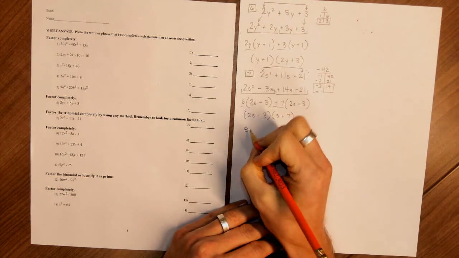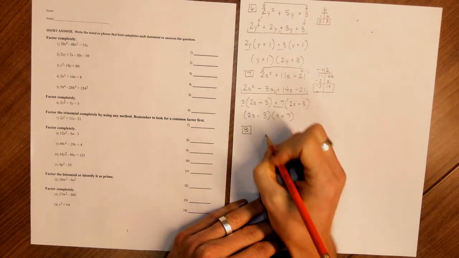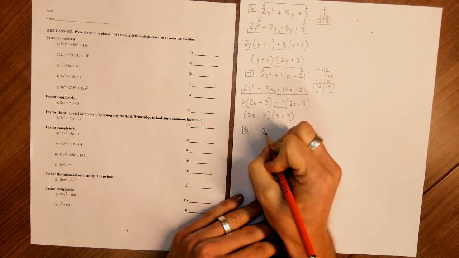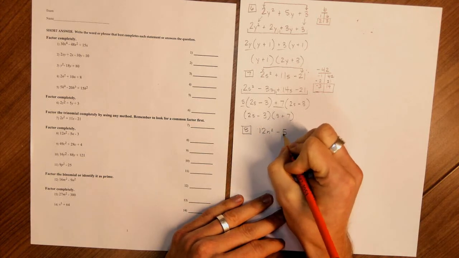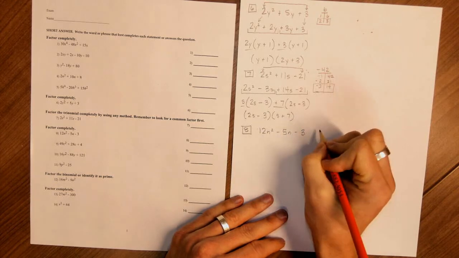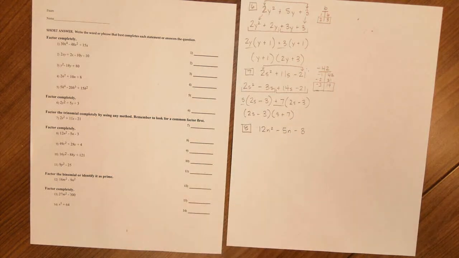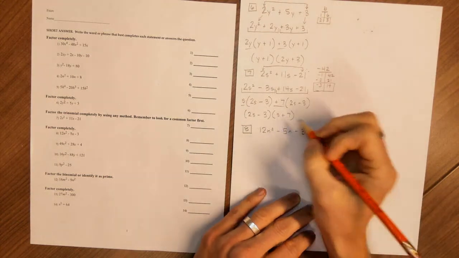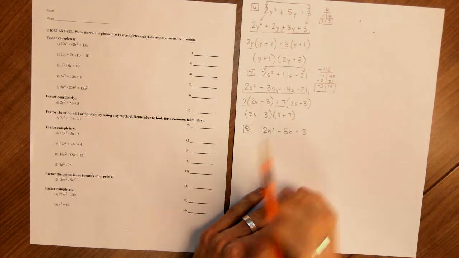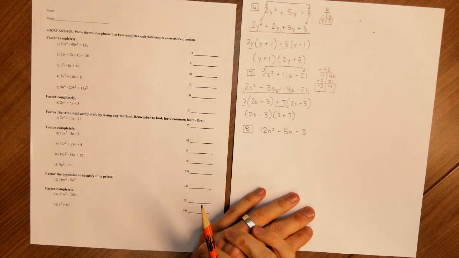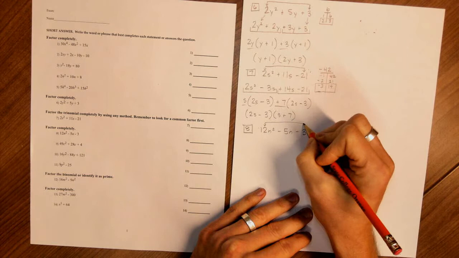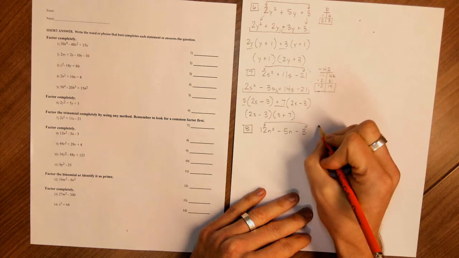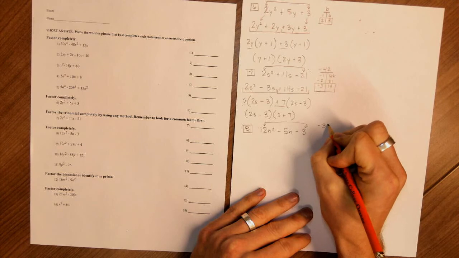Number 8. This is 12n squared minus 5n minus 3. Okay? Alright, so once again we're going to multiply our back. Actually, we look for our greatest common factor first. Don't forget that. Okay? But we can't do that, right? Nothing comes out, so we just multiply the 12 times the negative 3, which gives us a negative 36, right?